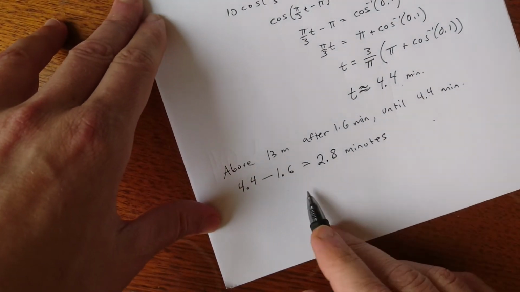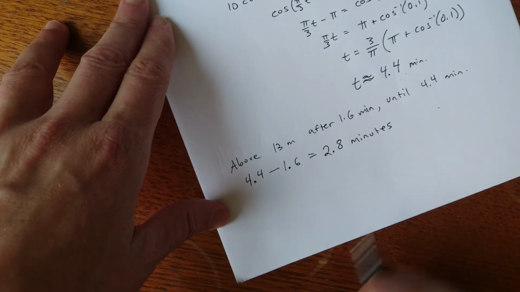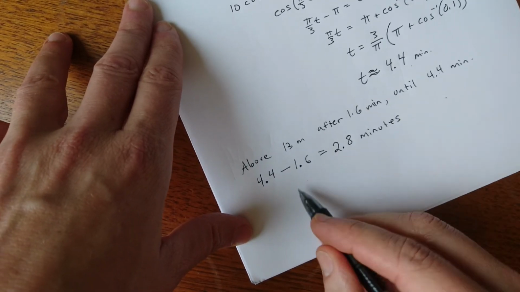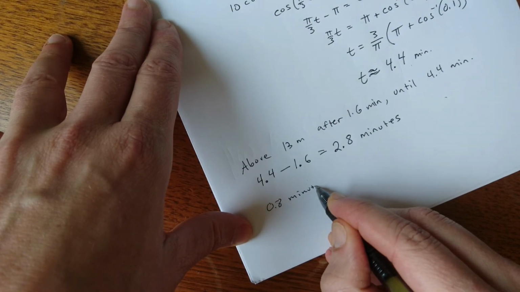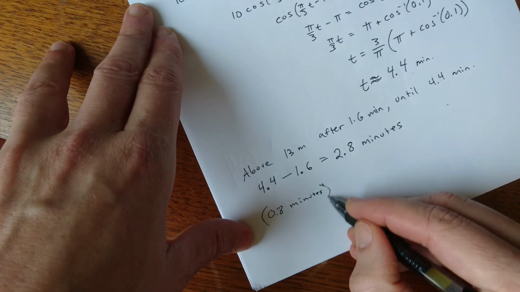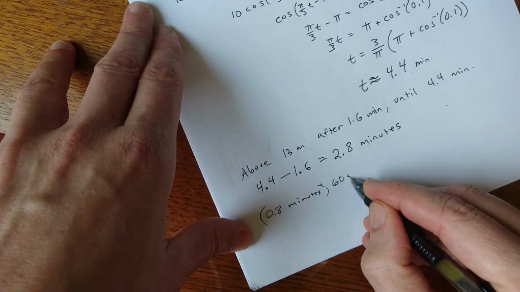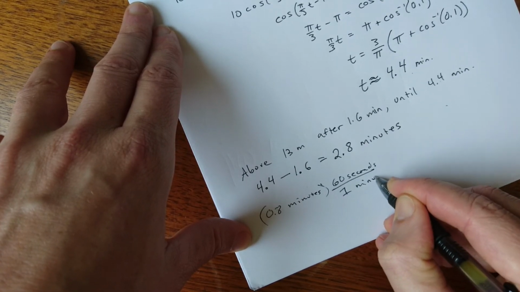Now, the question asked us to give our answer in minutes and seconds. So I want to change this decimal, the 0.8 part of it, 0.8 minutes. We can convert this to seconds by just noting that 60 seconds is equal to 1 minute.